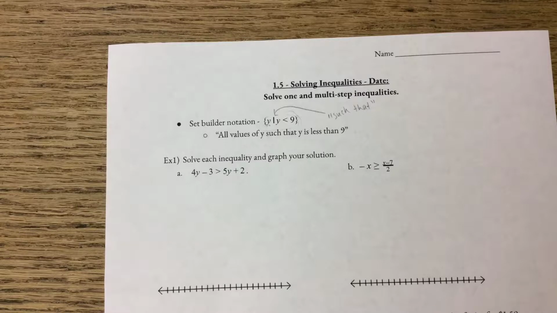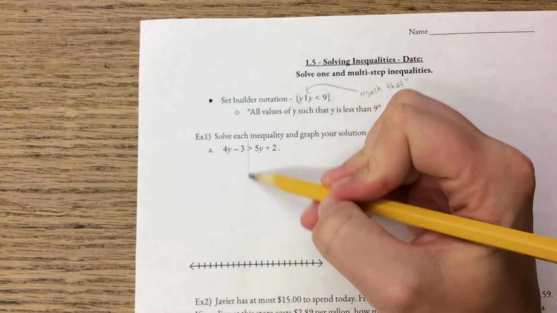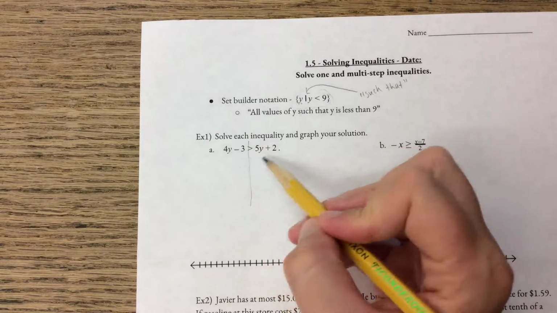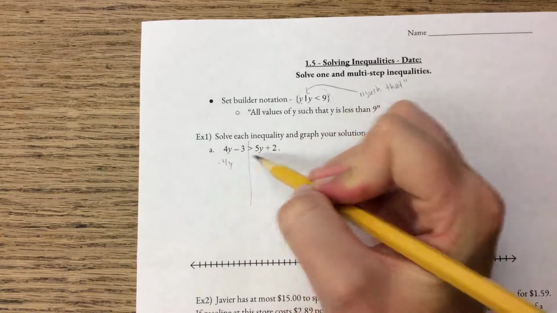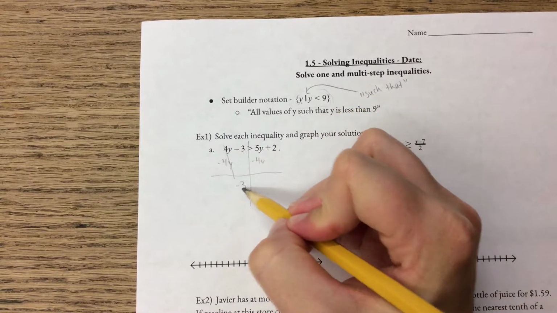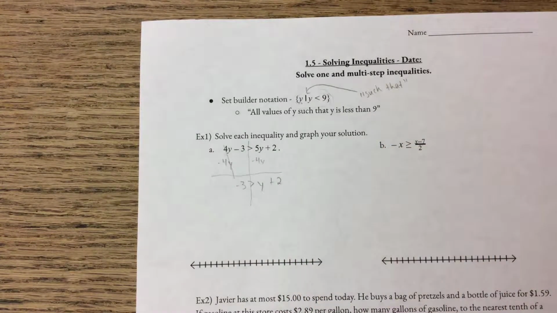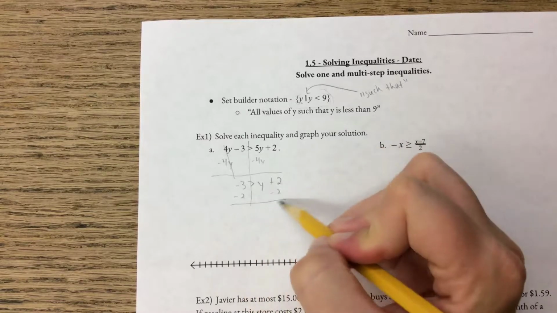So when we're solving these, it says solve each inequality and graph your solution. So they're just like equations. We're going to work on them the same way. So I always like to draw this line down the middle. So you're going to gather your variables on one side. My inequality symbol is staying the same there, and then I'm going to subtract 2 from both sides.